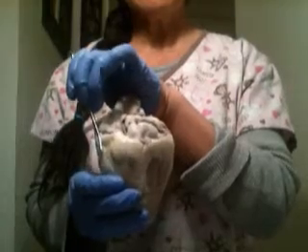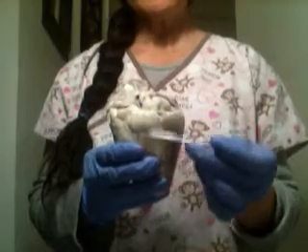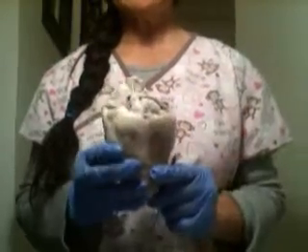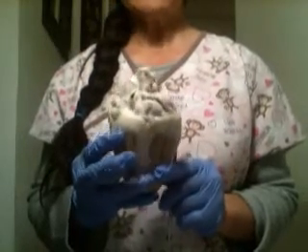Left auricle is a small muscular pouch of the upper corner of the left atrium. It collects oxygenated blood as it leaves the lungs and moves the blood into the left ventricle.